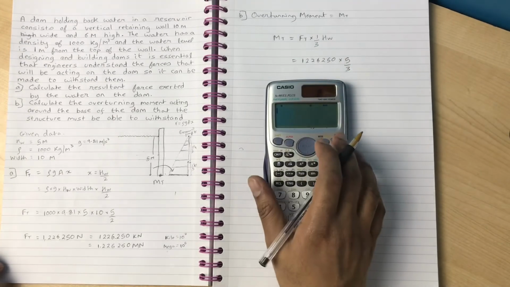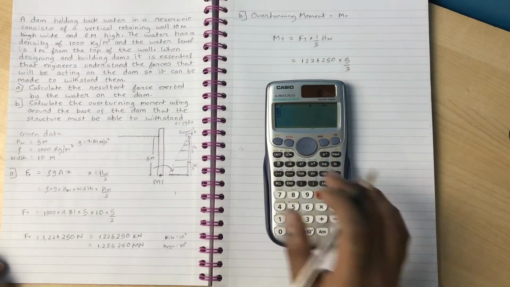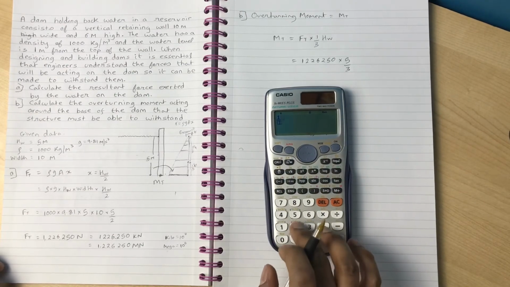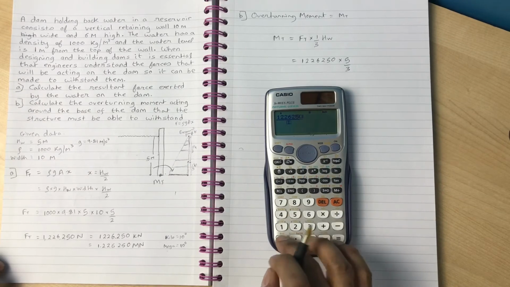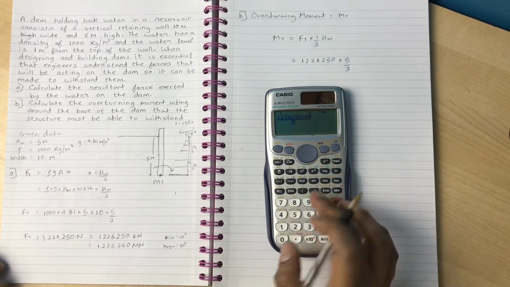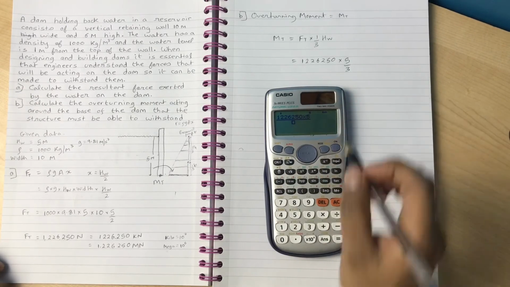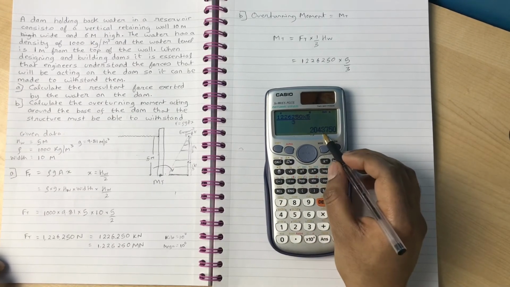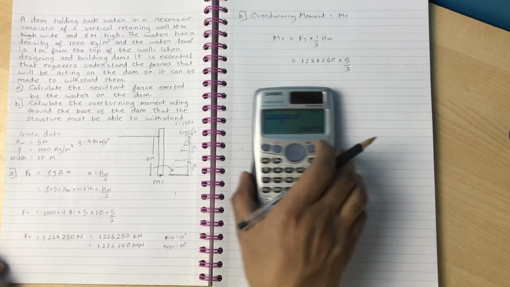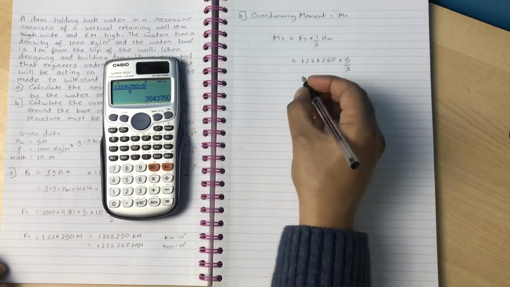So I get my calculator out again: 1,226,250 times 5, divided by 3. That is going to be equal to 2,043,750. Keep it aside.